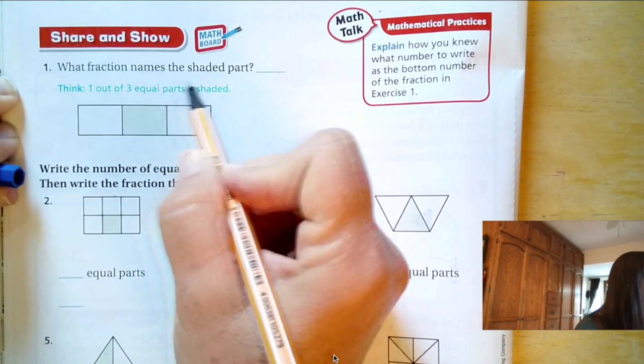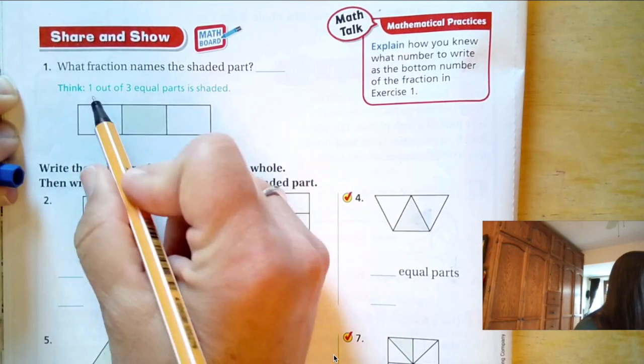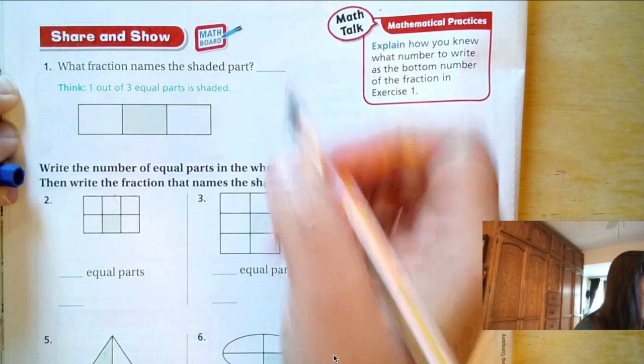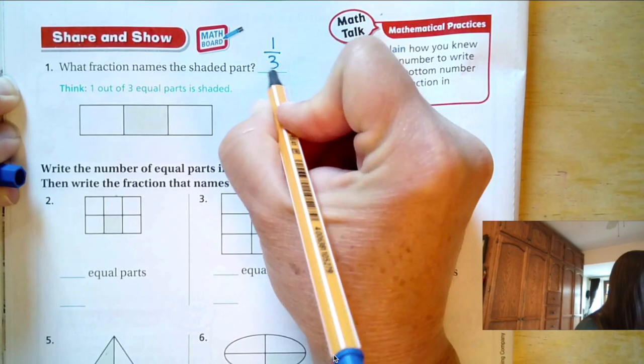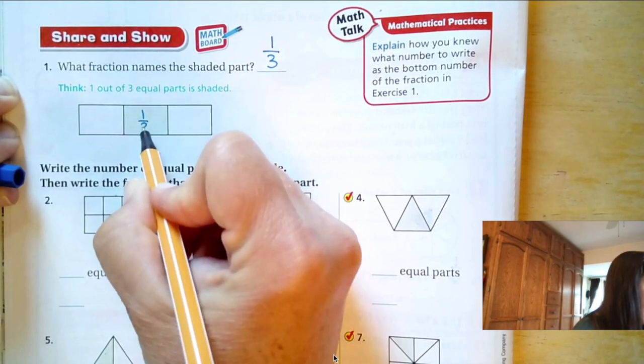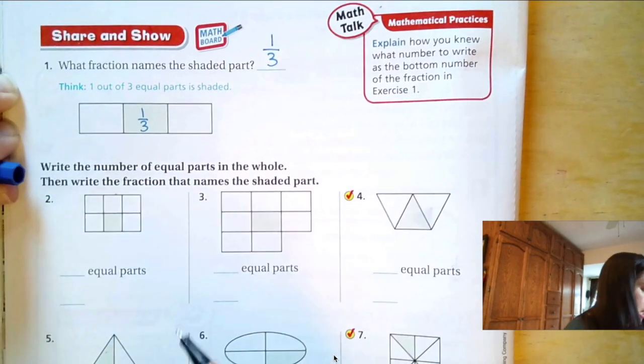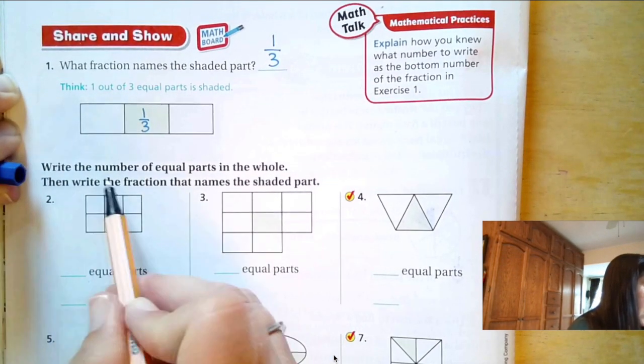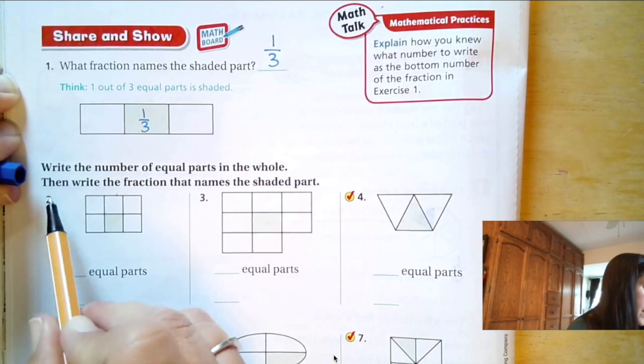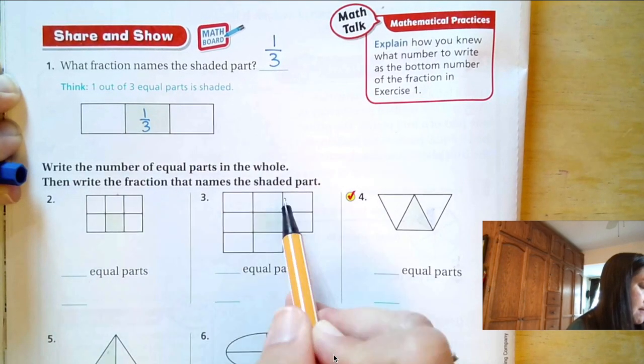What fraction names the shaded part? Think: 1 out of the 3 equal parts is shaded. So 1 out of the 3, right? 1/3. That's the unit fraction. Number 2, write the number of equal parts in the whole, then write the fraction that names the shaded part.